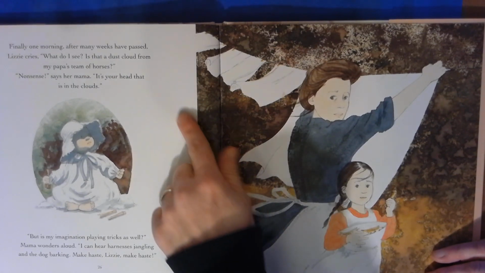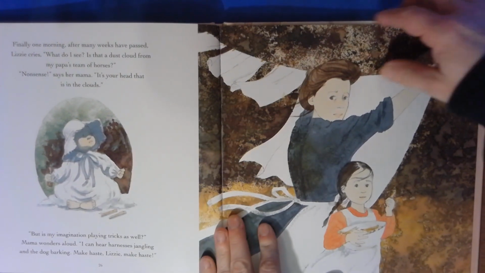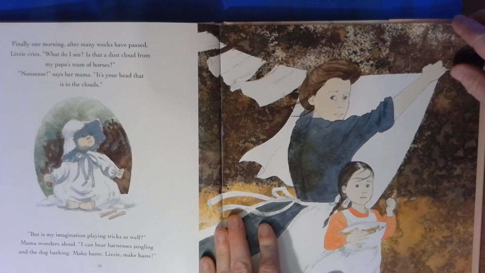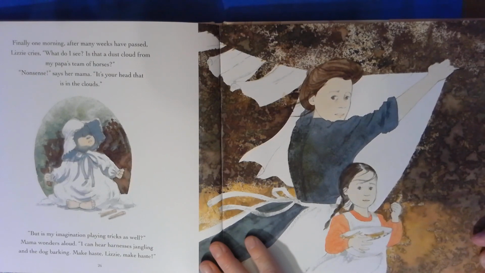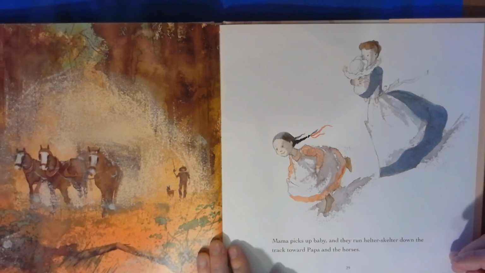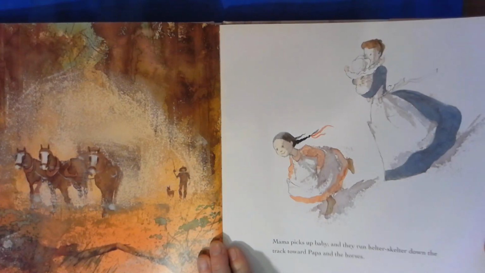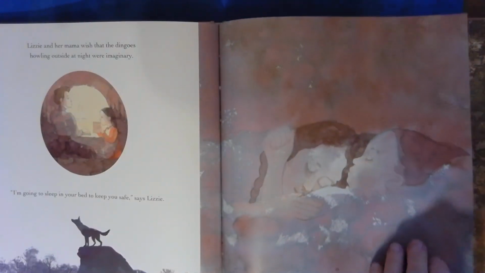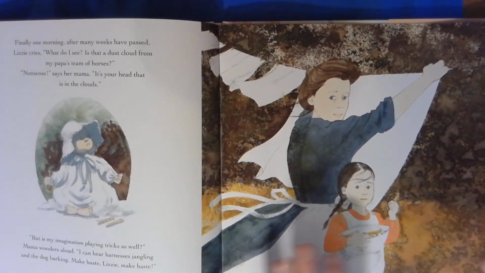Aha, more clues. It took Dad a long time, weeks, to go deliver the wood in town. Does not take me weeks to go from my house down into the city of Roswell. Mama picks up Baby and they run helter-skelter down the track toward Papa and the horses. Some of the language I'm hearing also sounds like language people say, helter-skelter, make haste.